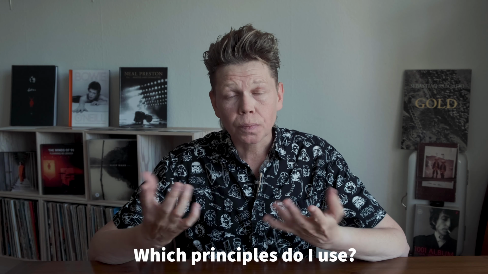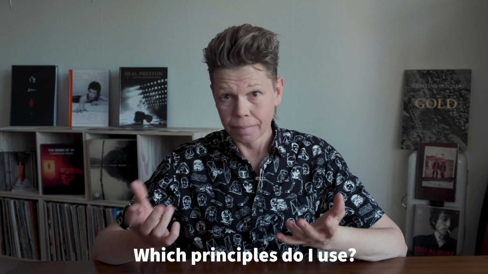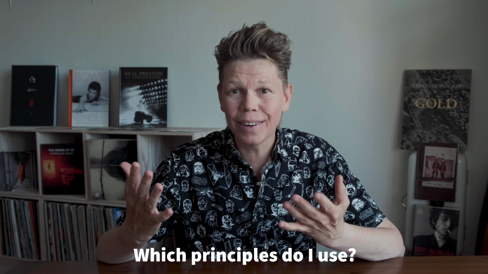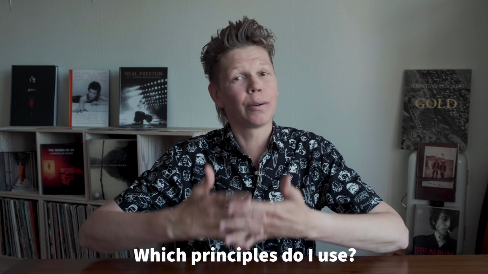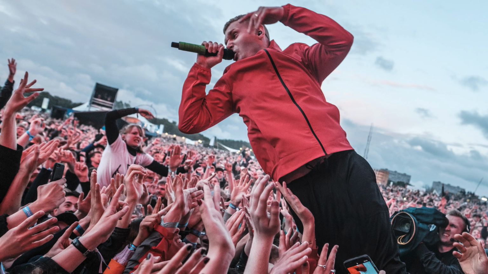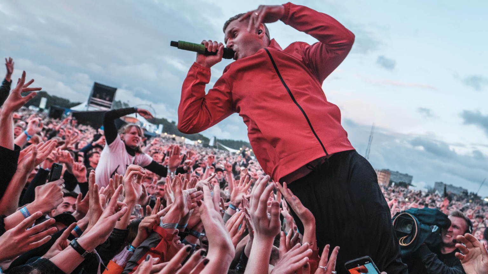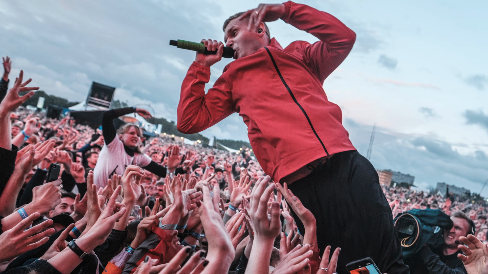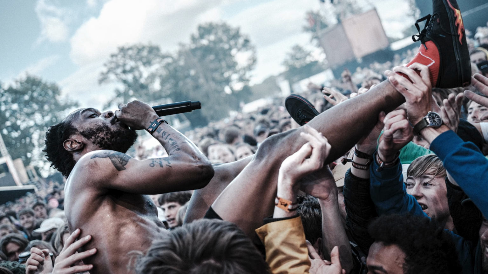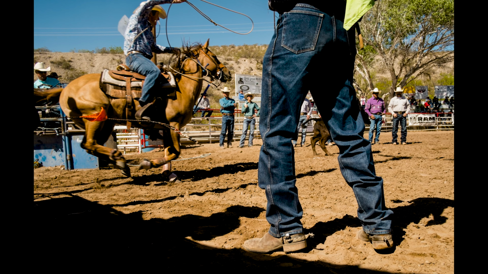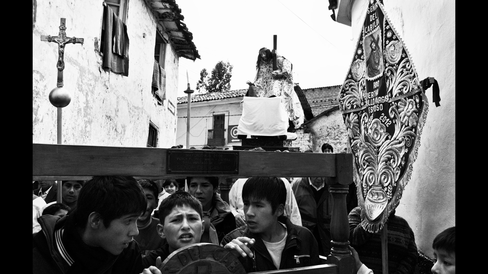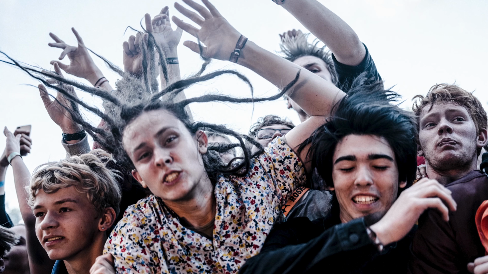What do I use? Well, basically everything I just said. Those are all my things, my advice, my principles. I absolutely love to be close. I want to put you right in the action of whatever I photograph. It's just the way I like to document things. Whether it's a concert, rodeo, procession, you need to feel like you're in there, like you're literally getting hit by things. That's how I want you to feel.